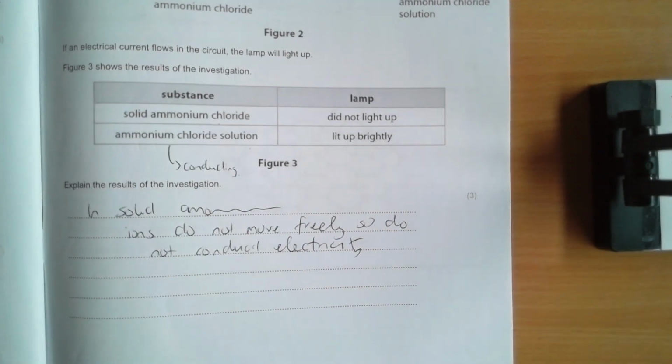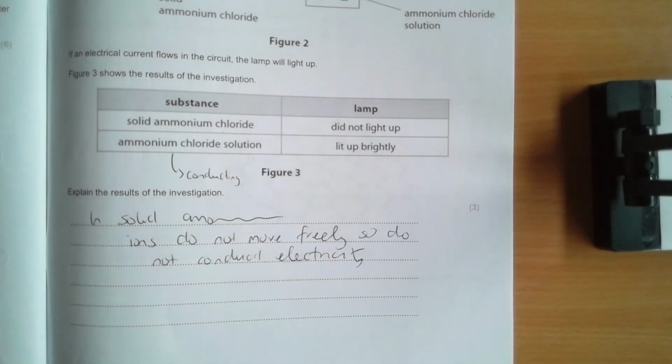And then you're going to say in ammonium chloride solution, the ions do move freely, they can carry current, and they can conduct electricity. So this one's for 3 marks.